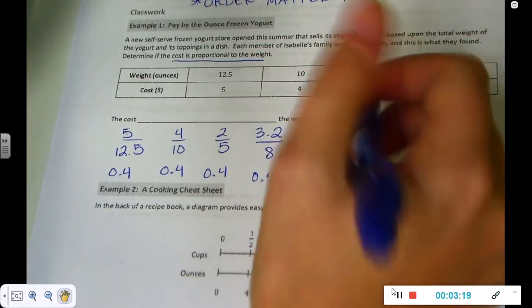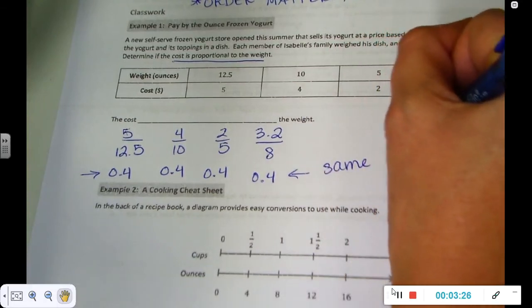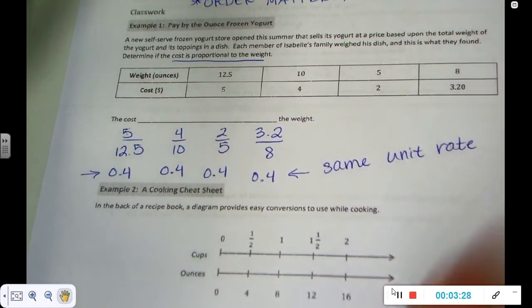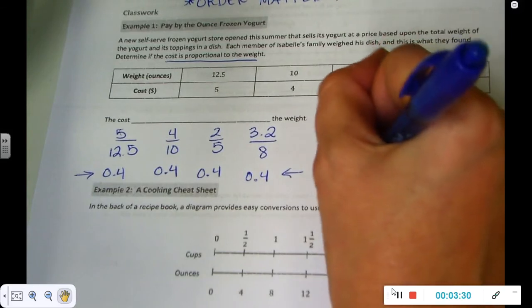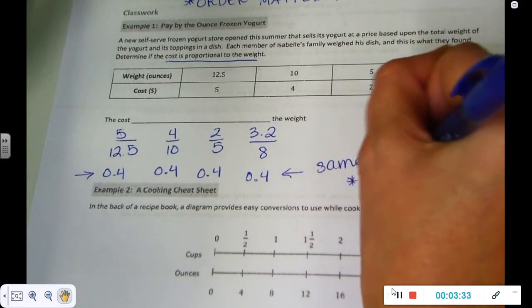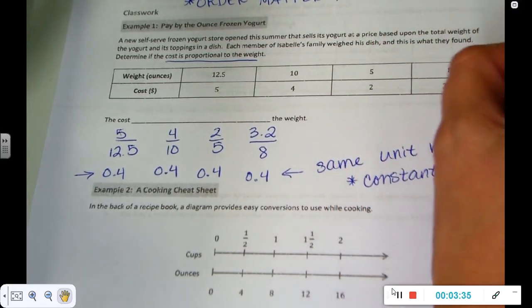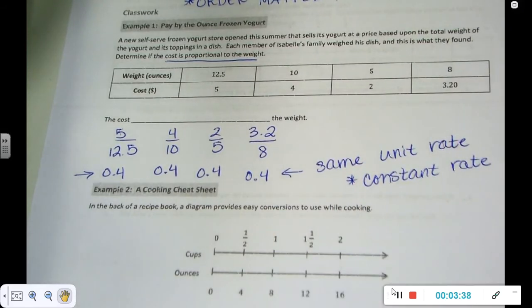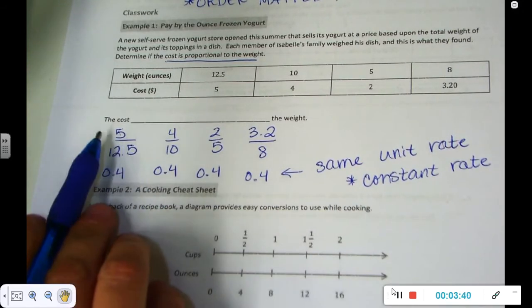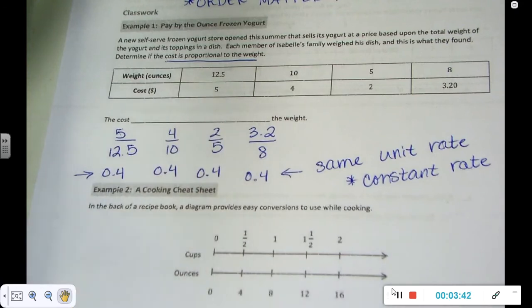When all of these are the same, and we have that same unit rate, we refer to it as a constant rate. That tells me that it truly is proportional. So to answer the question, is it proportional? We would say yes, the cost is proportional to the weight.